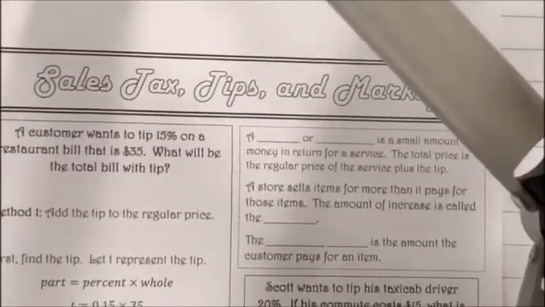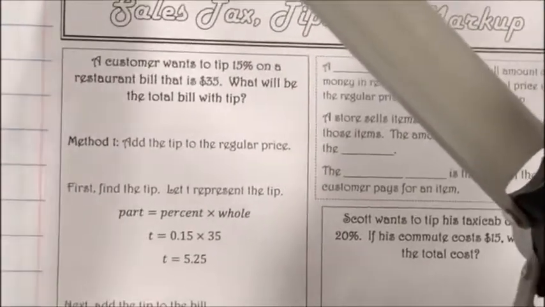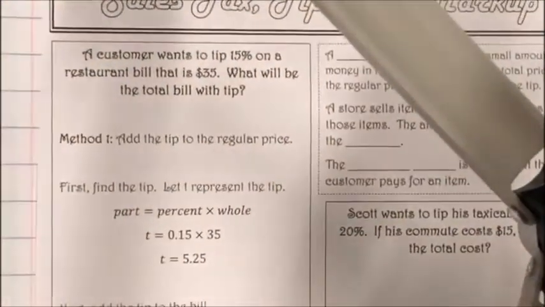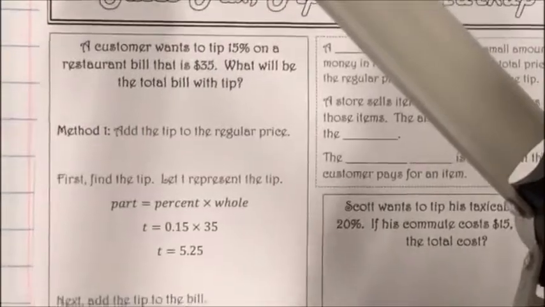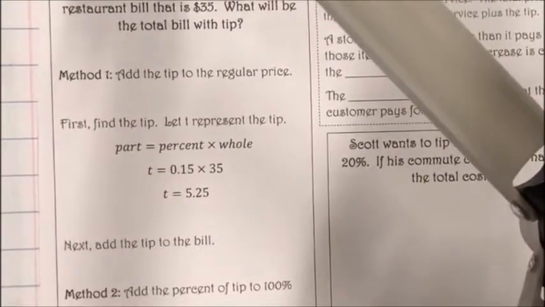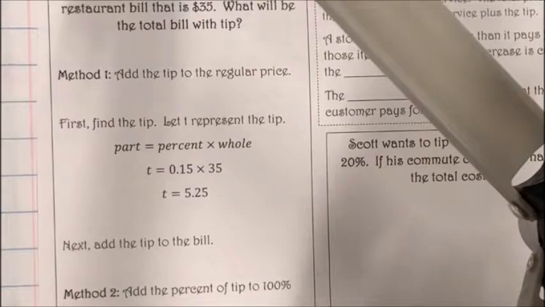All right, on page 43 is the second portion of our sales tax, tips and markups. A customer wants to tip 15% on a restaurant bill that is $35. What will be the total bill with tip? So method 1, I can add the tip to the regular price. First, I have to find the tip. I let T represent tip. Part equals percent times whole. So I get my tip is $5.25, and then I add it to the bill. So $5.25 plus $35 would give me $40.25.